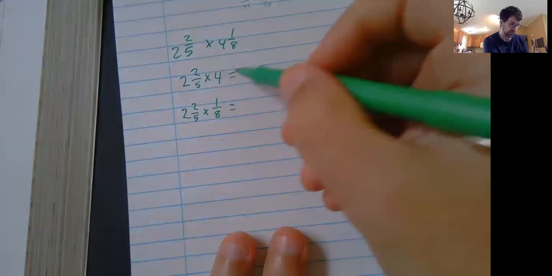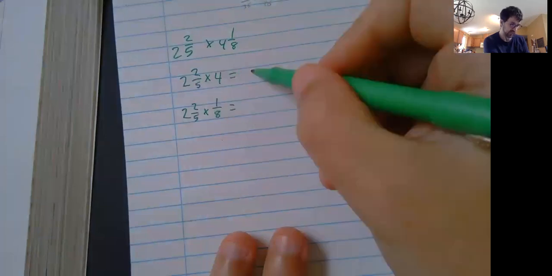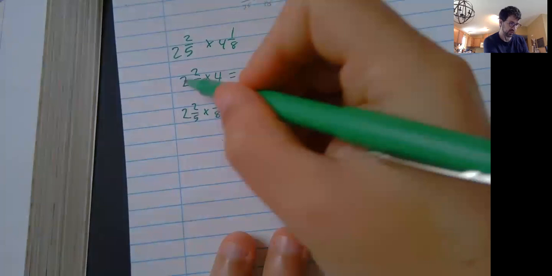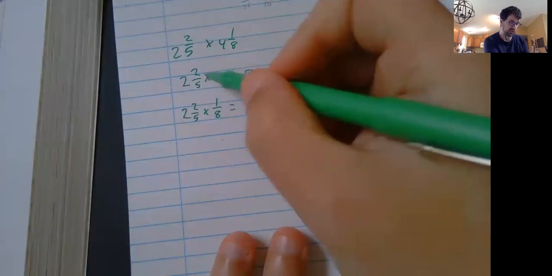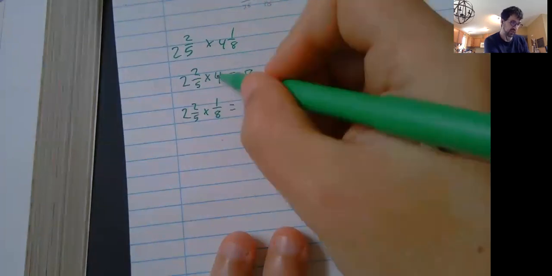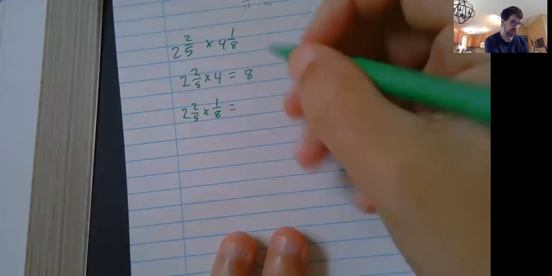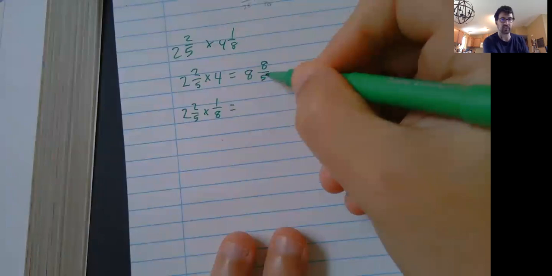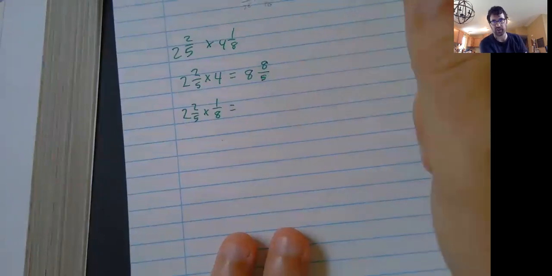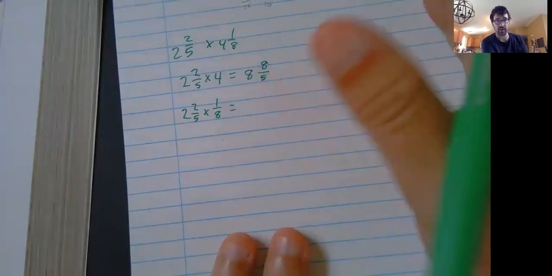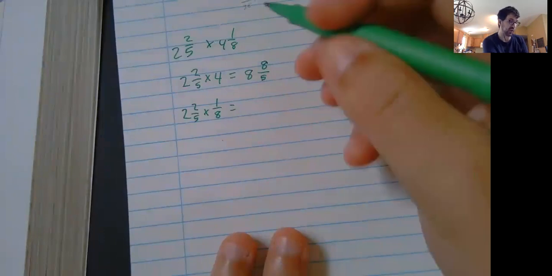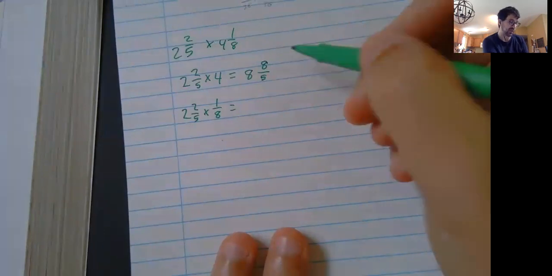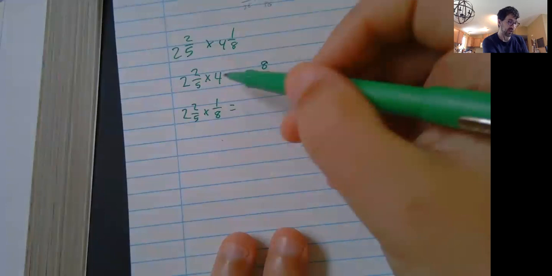So this is going to equal 4 times 2 is 8. Then we do 4 times 2/5. Again, I multiply this by the numerator, so I'm going to get 8/5. I'm just going to leave that as an improper fraction for now. That's okay, I could change it, it doesn't matter. It'll be easy to change if I wanted to. Okay, so that's the first part, right?